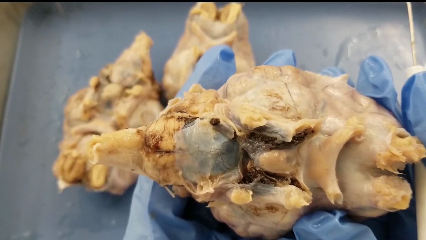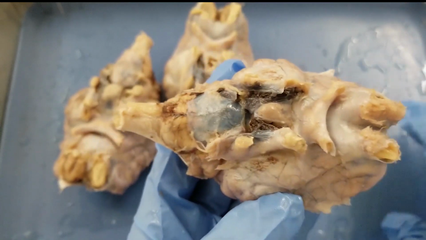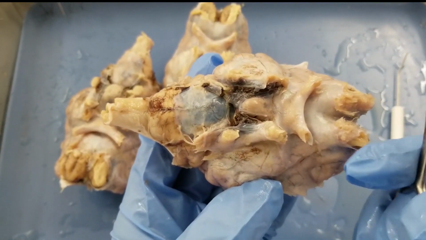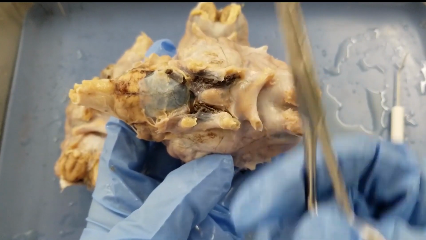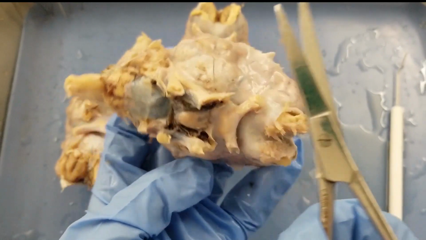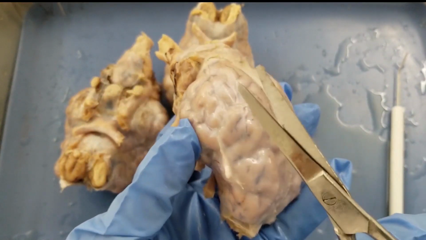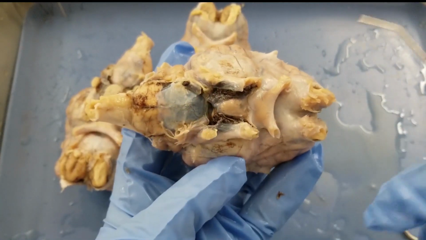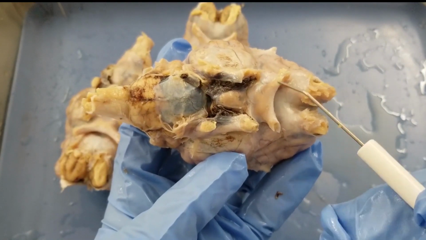Okay, now we need to use dissecting scissors to make an opening in the meninges and cut through and get rid of the meninges. So this is a dissecting scissor. Now let's cut the meninges, and we want to preserve the optic chiasm. So this is the optic chiasm.